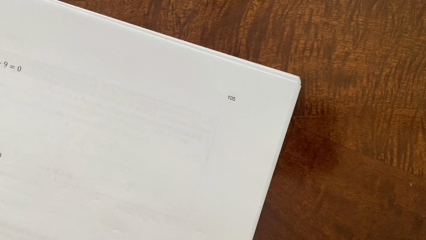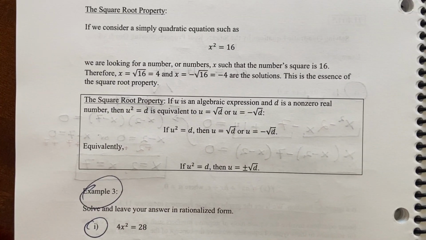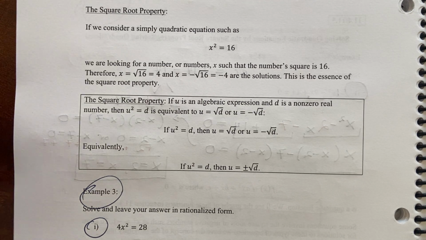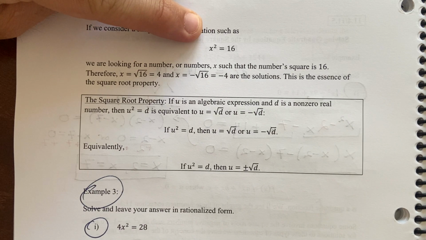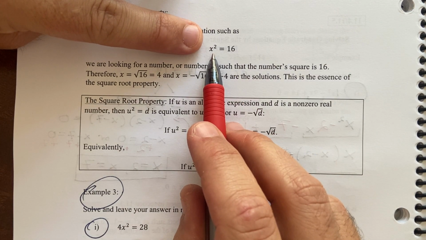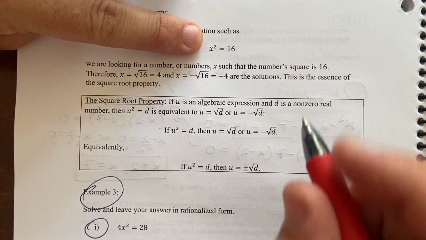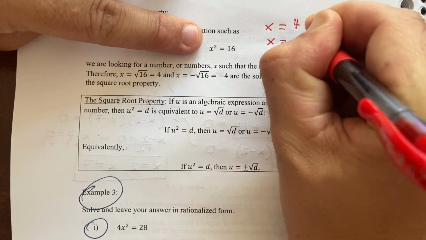On to page 104. So let's talk about the square root property in specific now. If you had this situation, x squared equals 16, there are two numbers that multiply by itself to give positive 16. So both x equals 4 and x equals -4 would work.